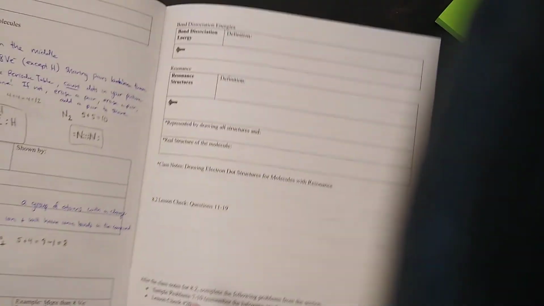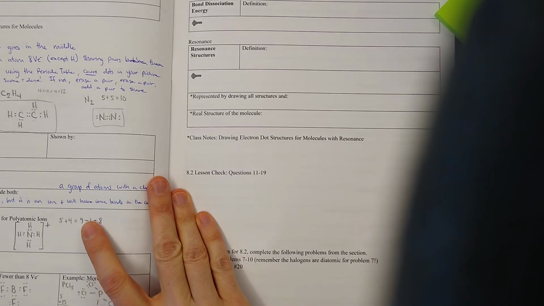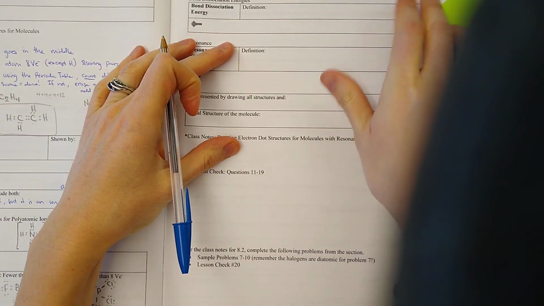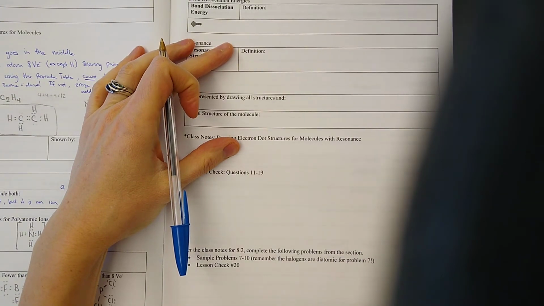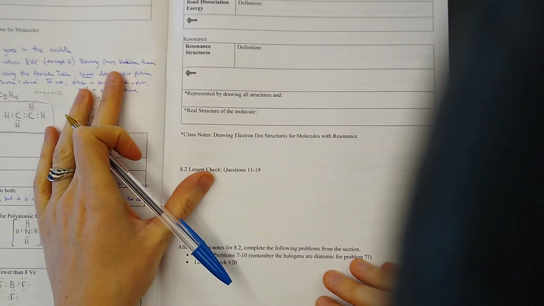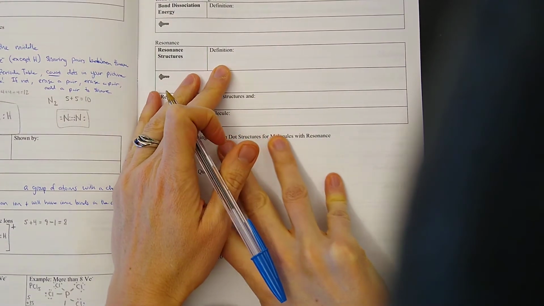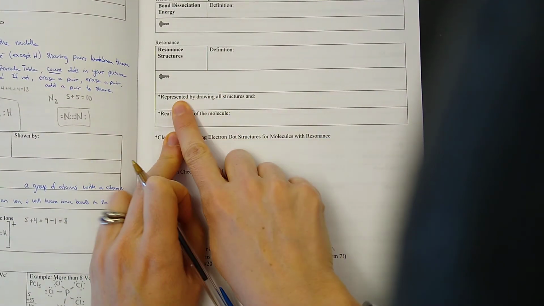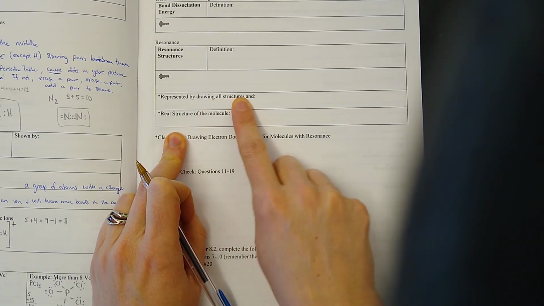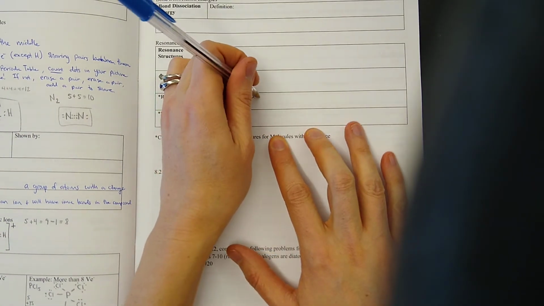All right. Moving over here, we have a little bit more before we're done with this section. Okay, so first of all, resonance structures. Resonance structures are what happen when there's more than one way to draw the correct structure for a molecule, okay, or for an ion sometimes. Okay, so we are going to look at what happens. But first of all, we have to talk about how they're represented. They're represented by drawing all structures, all of the possibilities, and placing double-headed arrows between them.